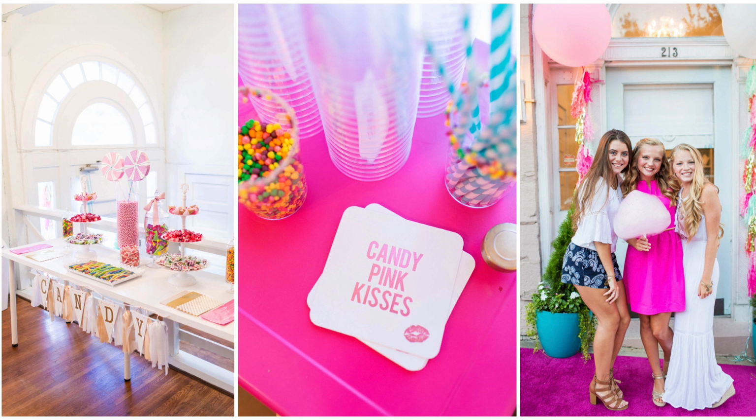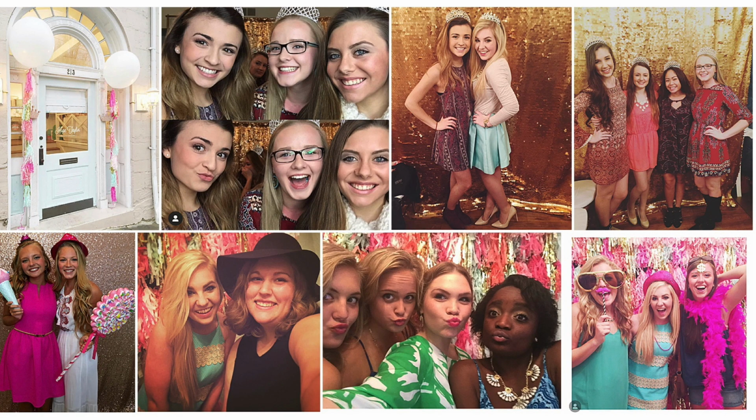Here's some pictures from that event that I took. You can see there's an adorable candy table set up. There's balloons out front, a pink carpet, all of these cute details. Nobody posted pictures of those details from the shoot. They were basically all a waste of money because this is what the girls posted from that event.